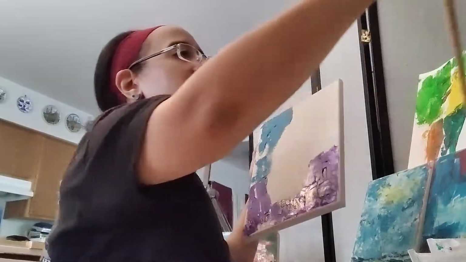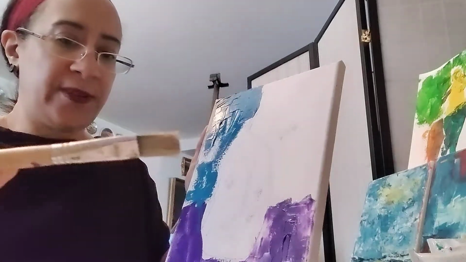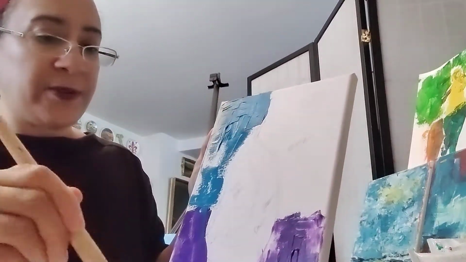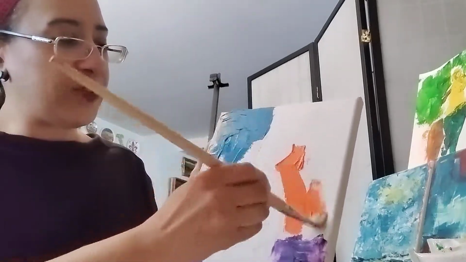For my orange, I'm going to use a bristle brush, a number 12 flat brush, which has texture, and I'm going to add my orange here. You can see it's a pretty bright color.